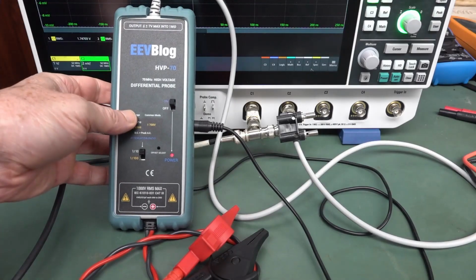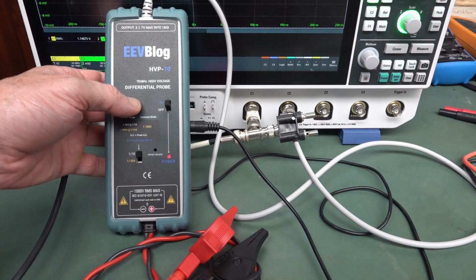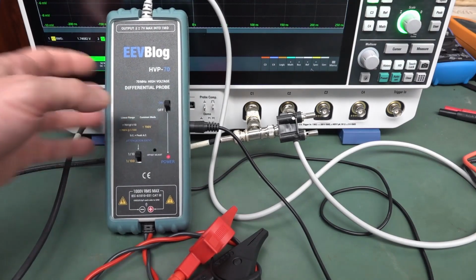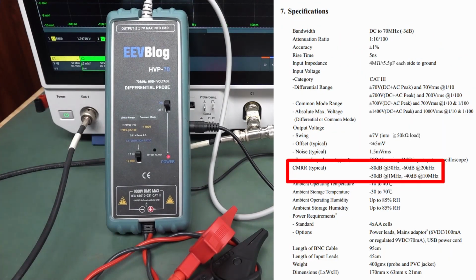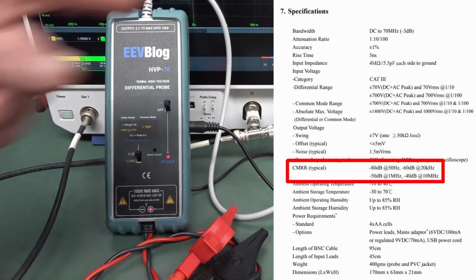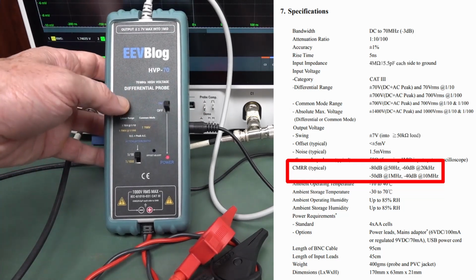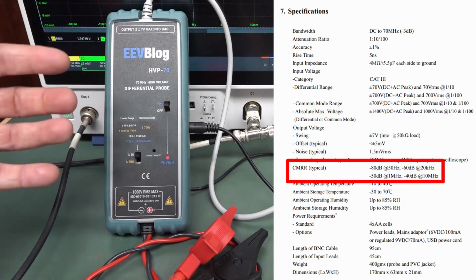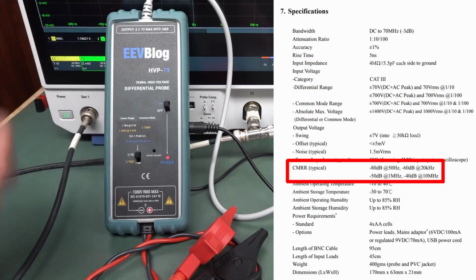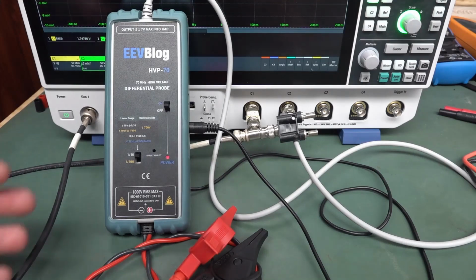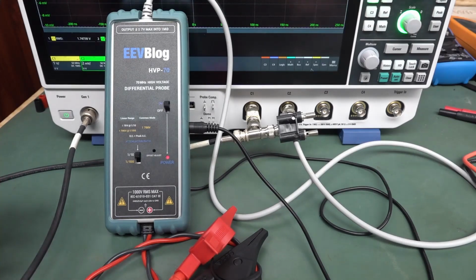Now, a product like this HVP70 differential probe will typically have a common mode rejection ratio figure measured at various spot frequencies. Maybe, if you're lucky, you might get a response curve of common mode rejection ratio, because it's going to vary depending on the frequency. So it's going to change. Here are the values for this HVP70, and it gives us 4 spot values there. And the ratio, you can see, is like at 10 megahertz minus 40 dB. It is usually given in a dB figure, but doesn't have to be, because it's just a ratio. So you could just use the ratio figure.